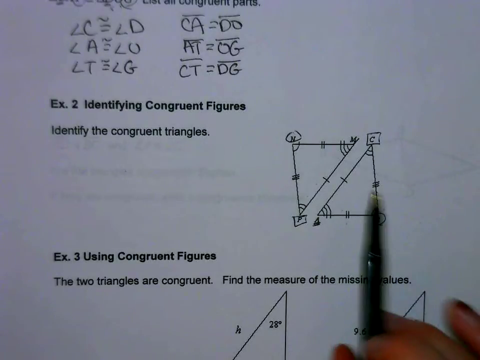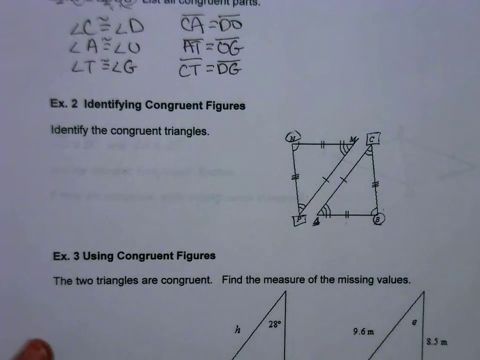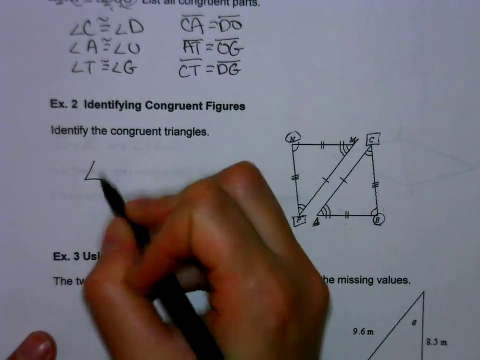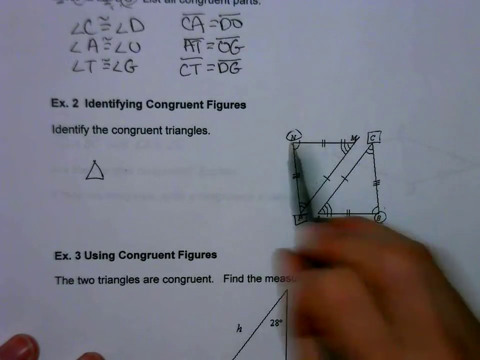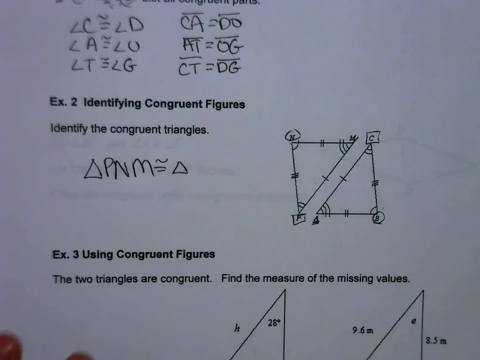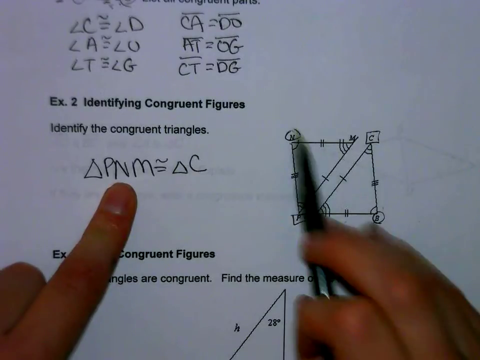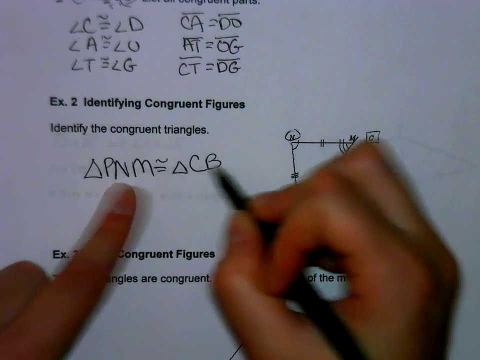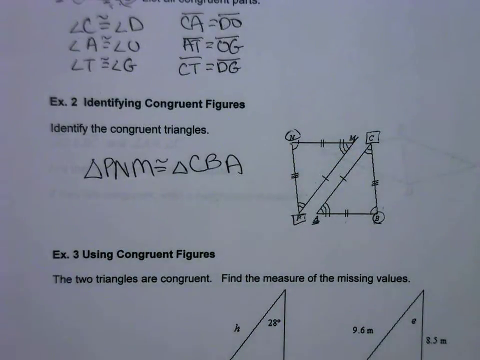Since all three sides are congruent and all three angles are congruent in each triangle, then we know that this triangle is congruent. And since we know it's congruent, we can write our congruent statement. If I say triangle PNM, we would say that it's congruent to P matches C, so C, N matches B, M matches A. So triangle PNM is congruent to triangle CBA.